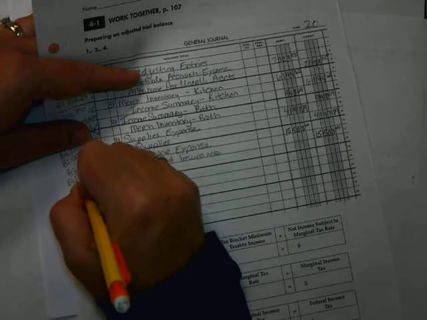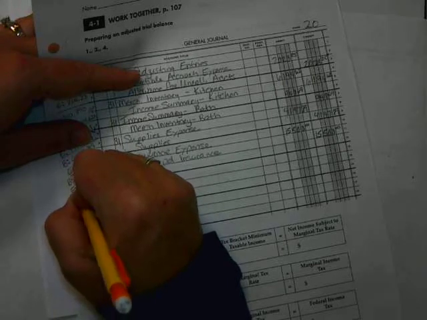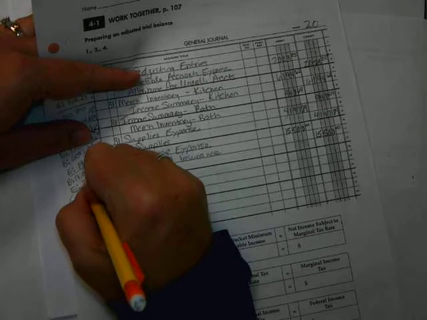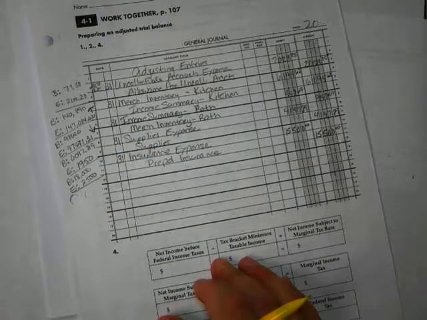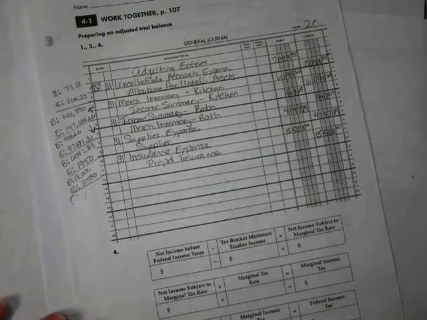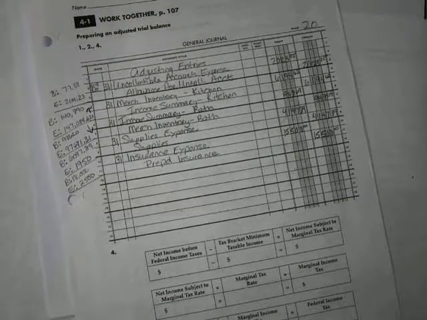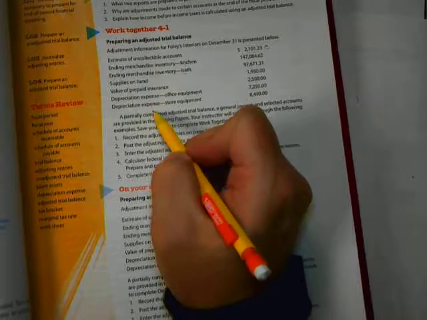Again, kind of thinking we've got a beginning balance and an ending balance. The difference between the two is our adjustment.